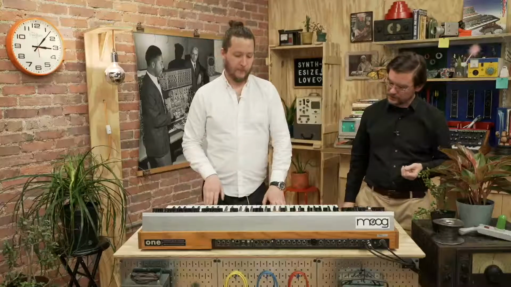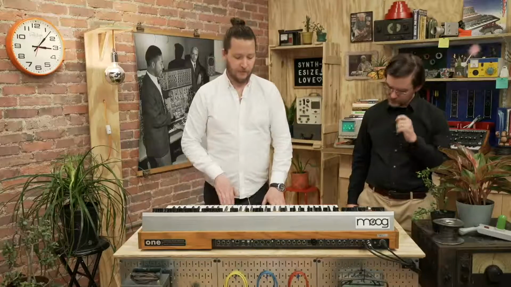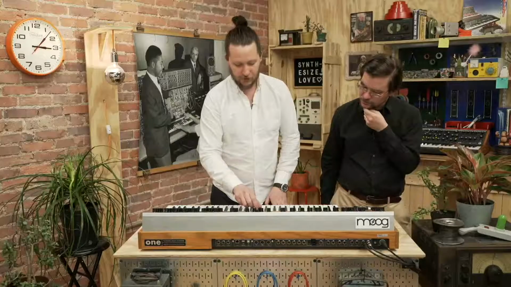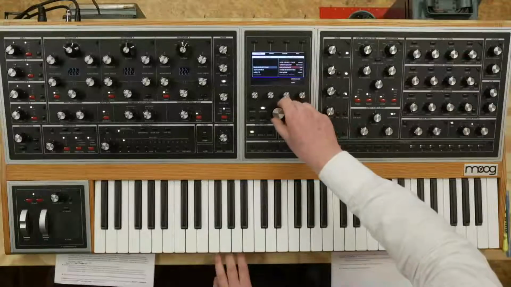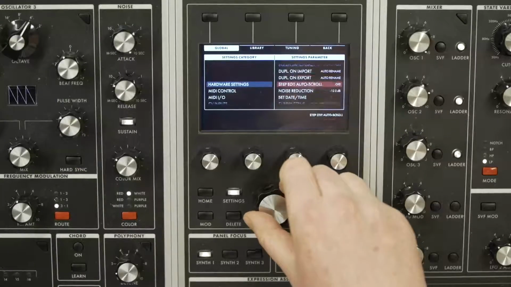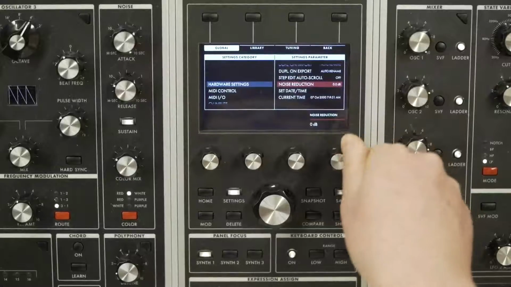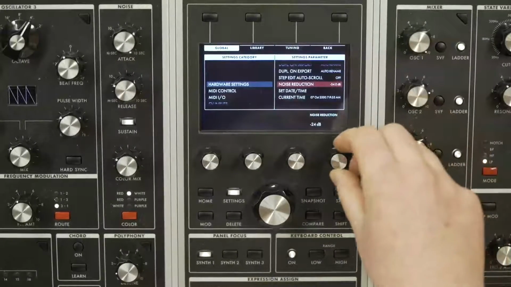And so this is something that exists in the preferences at the moment. That's up in the settings. I believe if you go to settings and then hardware settings, you hit the encoder, you should be able to scroll down to noise reduction. In this right knob, you'll be able to turn it off, 0 dB, or go all the way up to double what it was in the last firmware release.